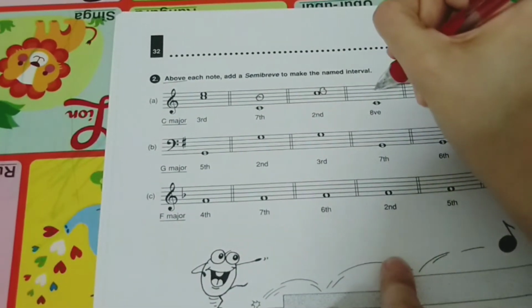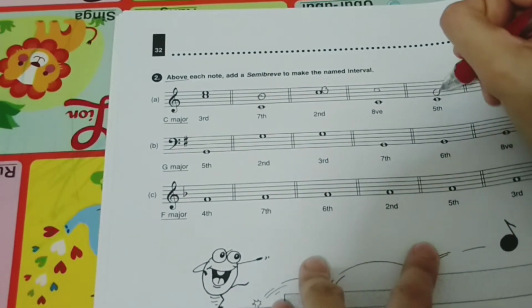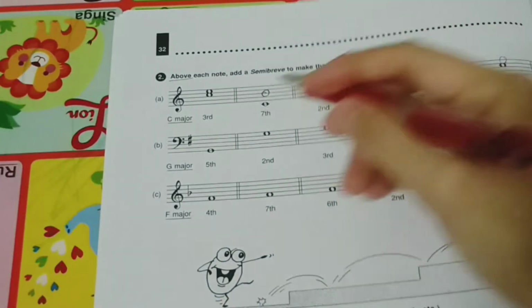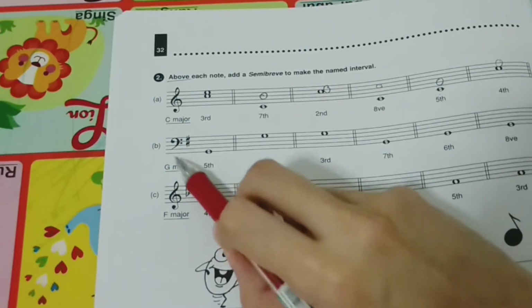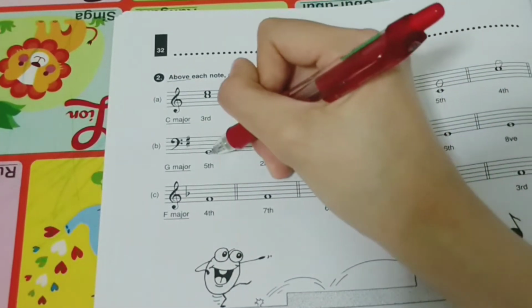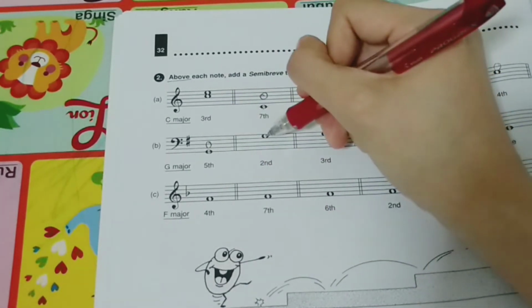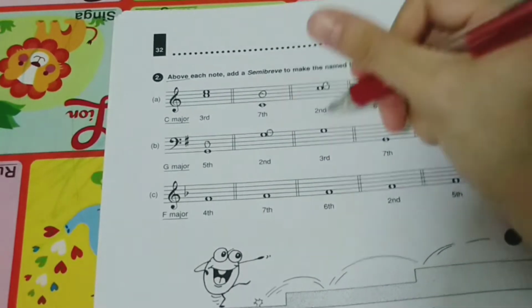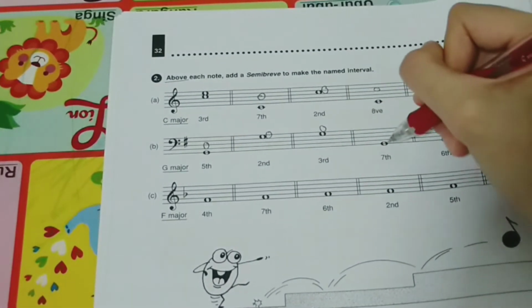Now octave, C to C. C to G will be fifth. Fourth, C to F. Next question. Now G major, right? But actually this one doesn't matter for now. G, 5 steps up, D. G, 1 step up, which is second, G, A, second. Okay, so third, G, A, B.